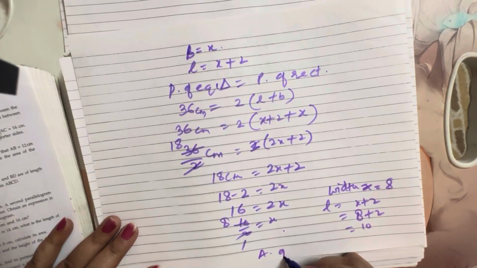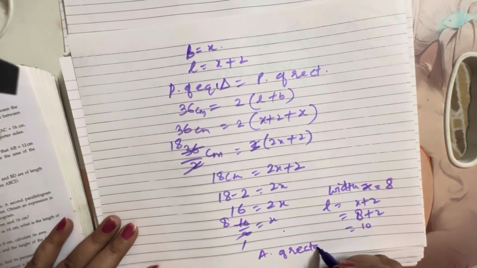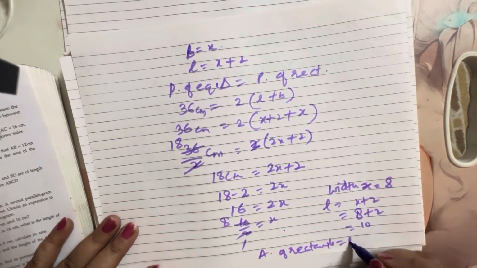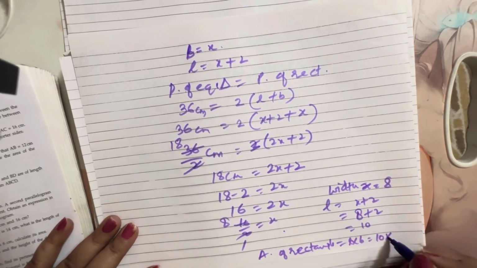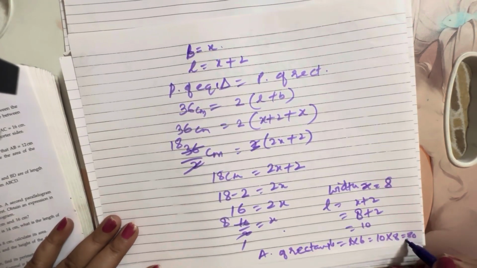So the area of the rectangle is equal to length into breadth, 10 into 8, that will be 80 centimeters square.